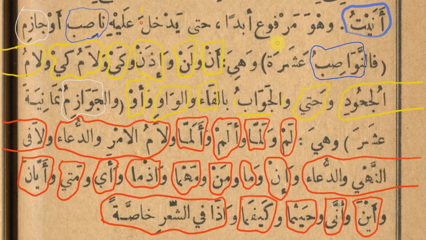And as we talked before, here it says وهو مرفوع أبدا. It's always marfu'. The literal meaning of marfu' is raised. And in grammar what it means, it has a certain mark that indicates the way you pronounce it at its end. So its end changes depending on the state of that verb.